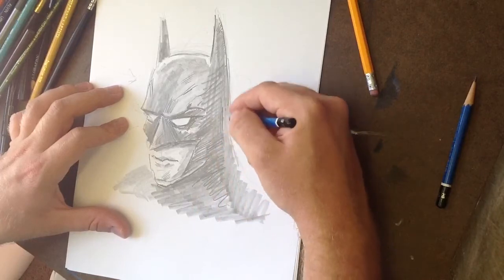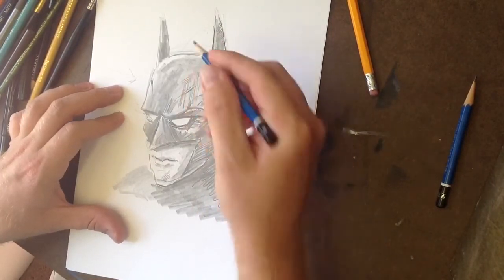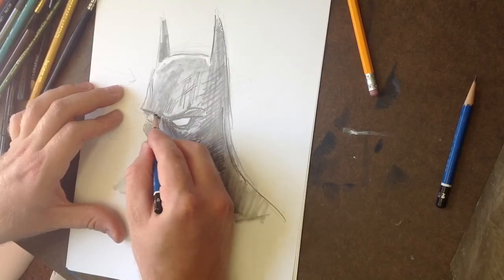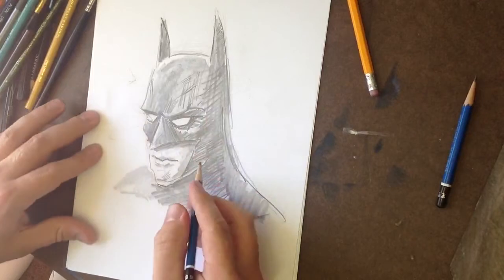Okay, this is just a rough drawing. I could take this, I can refine it further. I could put it on the light box, I could ink it, or I could just leave it. I'm pretty happy with it.